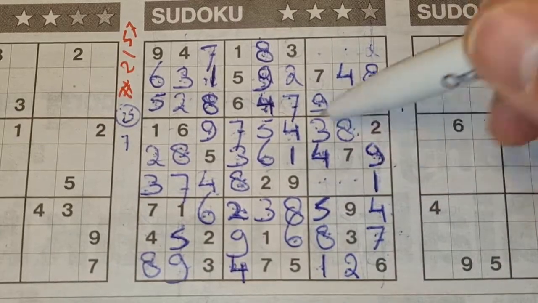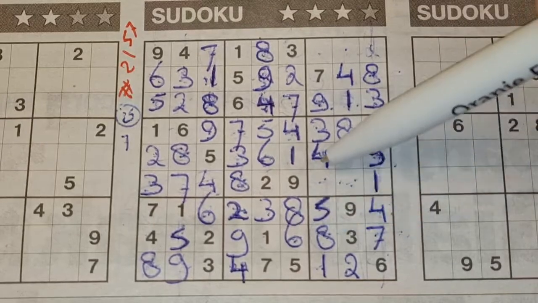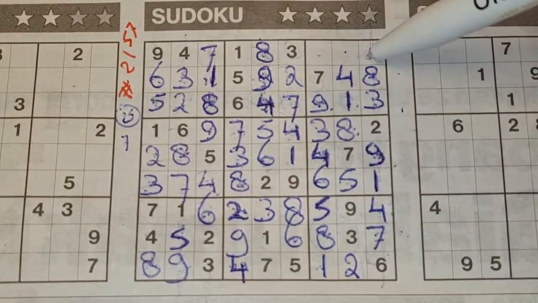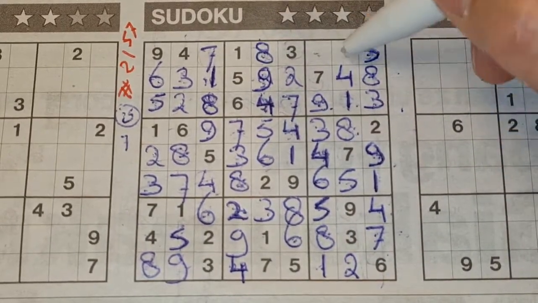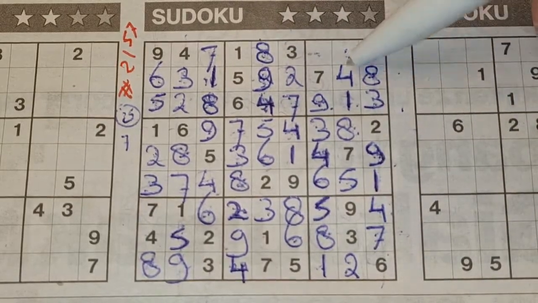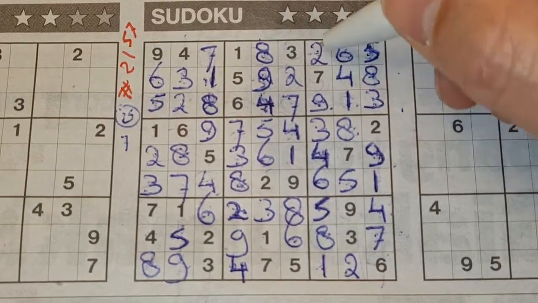2 boxes left in this big square for the numbers 5 and 6. We have a 5 here, no 5 there. 5 should be here, and the 6 goes there. 1 number left in the last column for the number 5, and the final 2 numbers of this big square for the numbers 6 and 2. We have a 6 here, no 6 there. 6 should be here, and the 2 goes there.